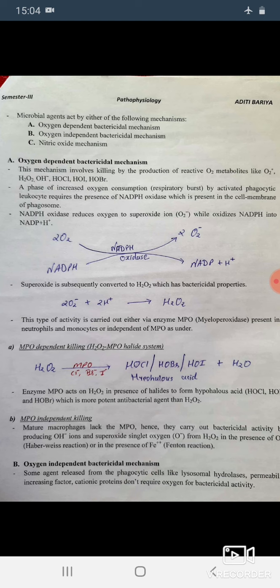Now this superoxide ion, that is the O2 radical, is subsequently converted to H2O2, which has bactericidal properties. H2O2 means hydrogen peroxide.